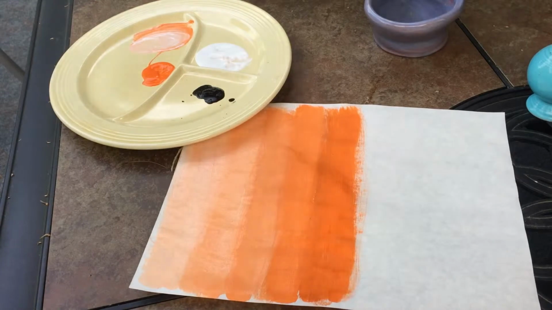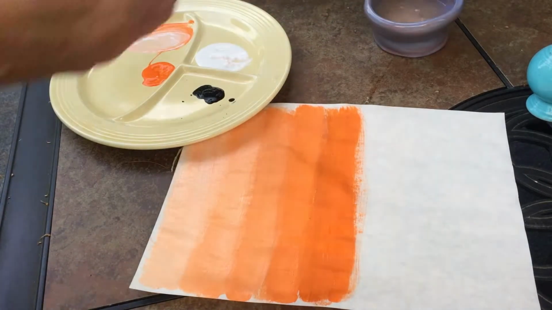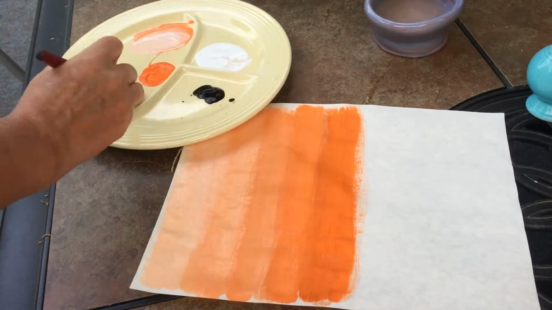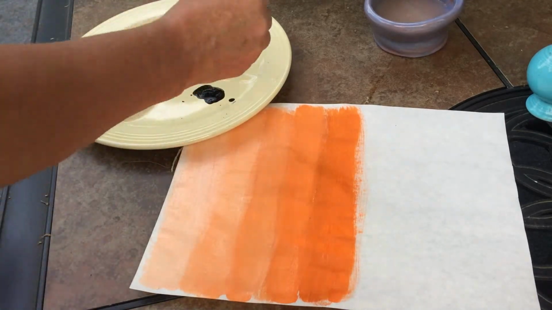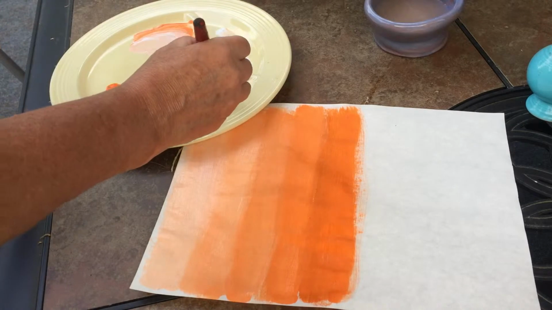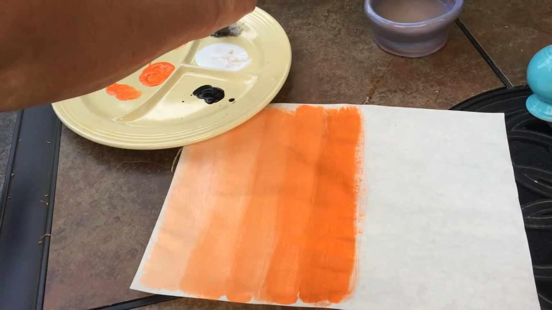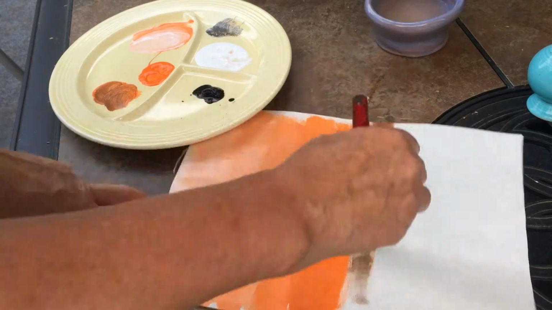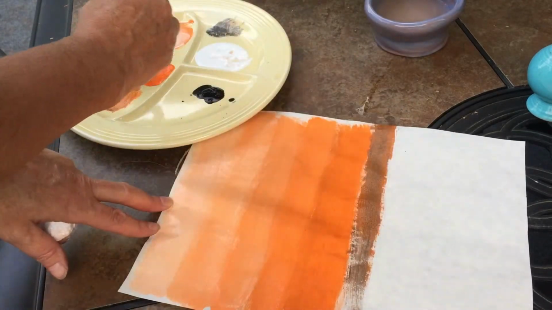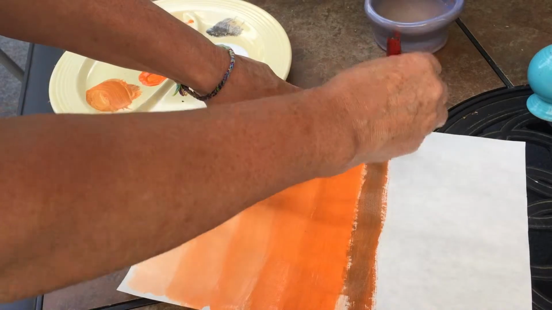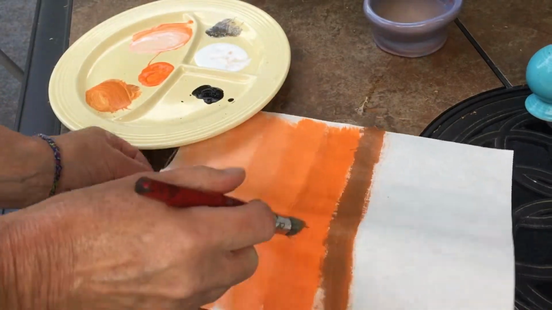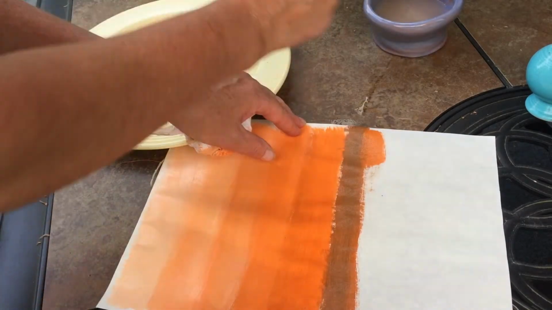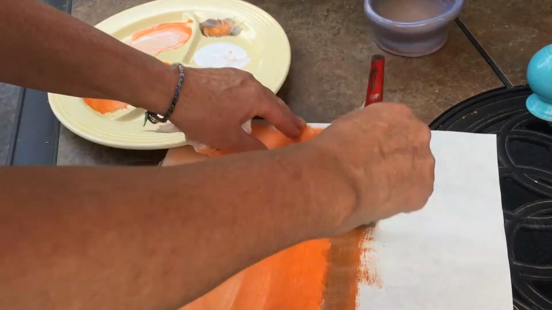Now we're going to work on the shade and tone part of the color gradient. So our value is going to dark. I'm going to start first with a tone. So we're going to mix some gray in with, in this case, orange, but whatever color you're doing your color gradient in. And you want to try to blend it in with the orange. I went a little dark, so I'm trying to lighten it up with orange.